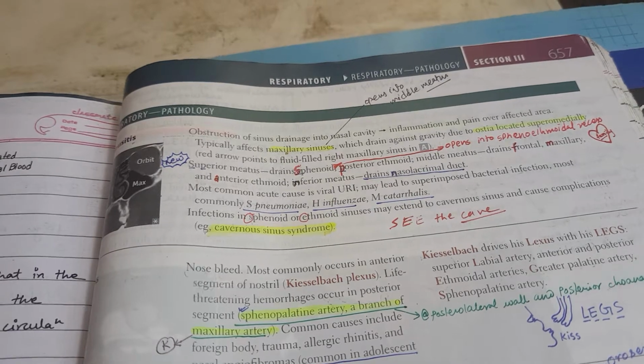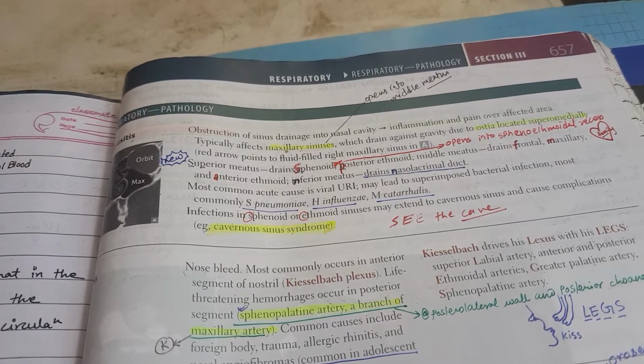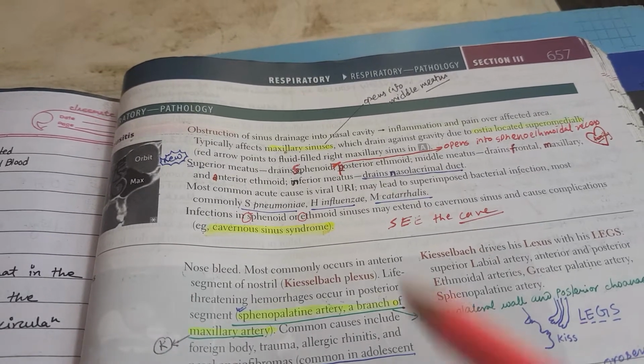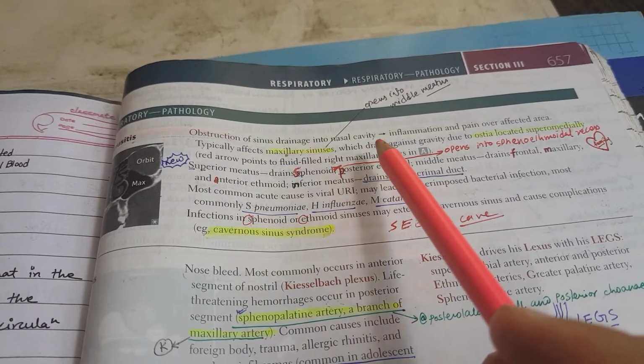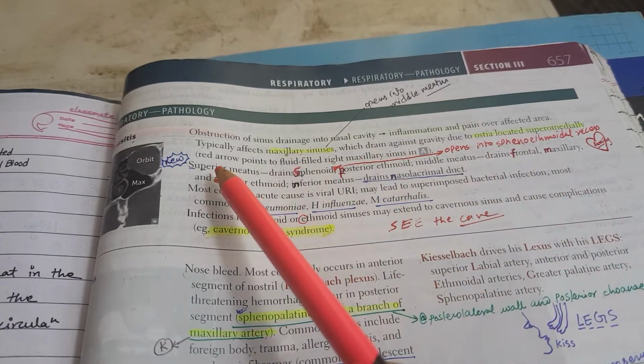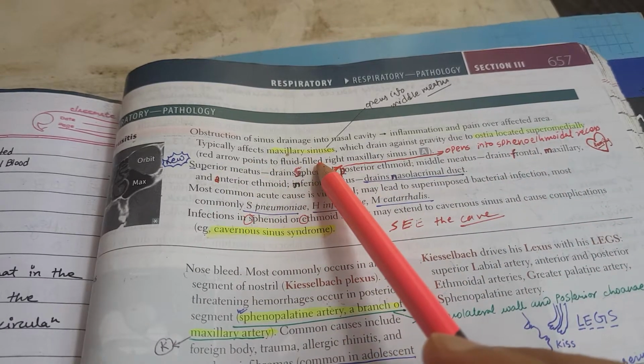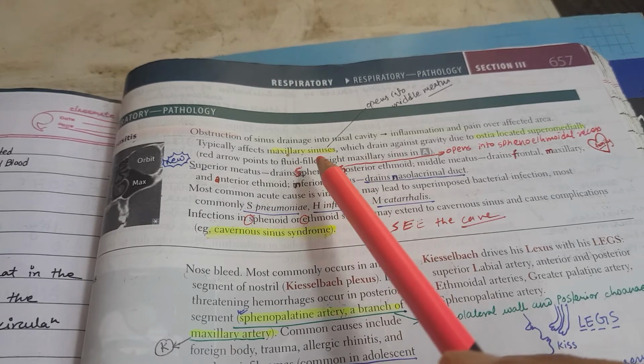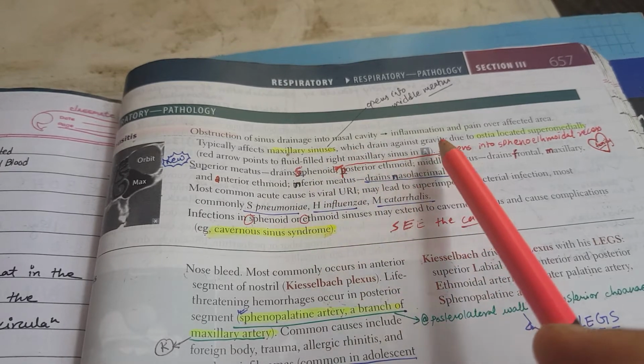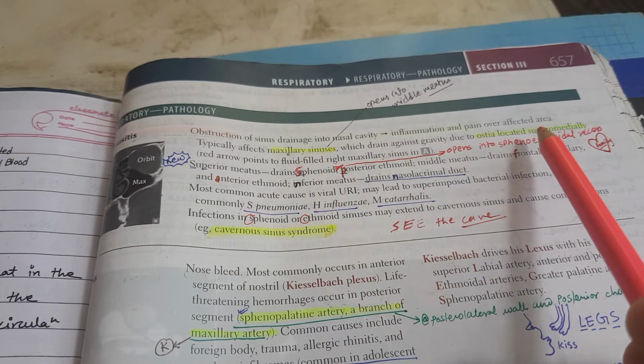So let us start respiratory pathology. First of all, I will talk about rhinosinusitis. It is nothing but the obstruction of sinus drainage into the nasal cavity. Inflammation and pain over the affected area typically affects the maxillary sinus. Why? Because it drains against gravity due to ostia located superomedially.